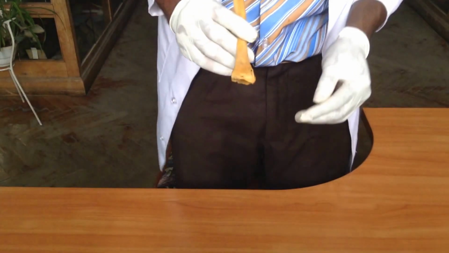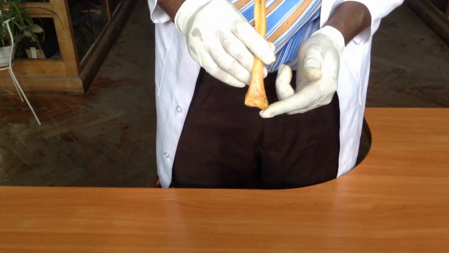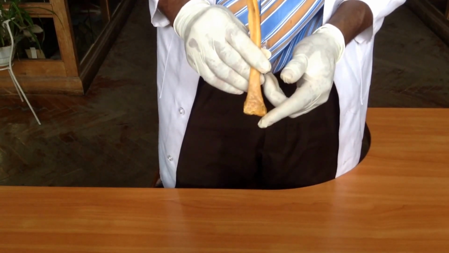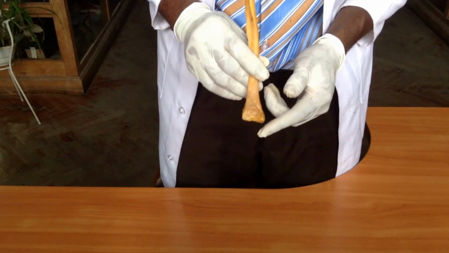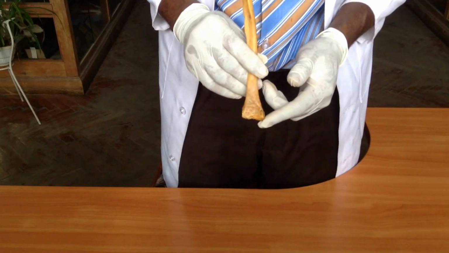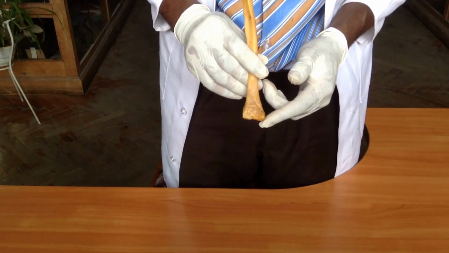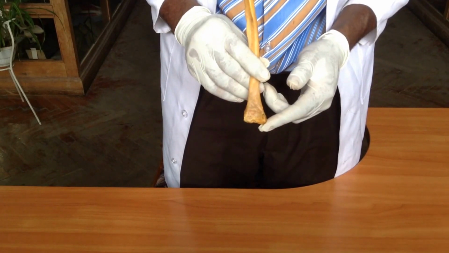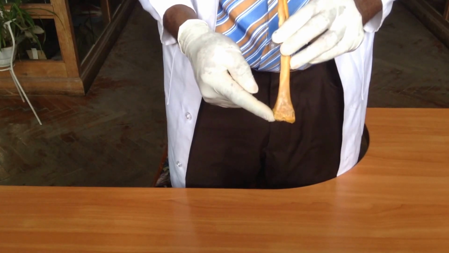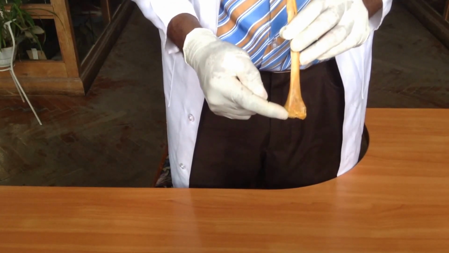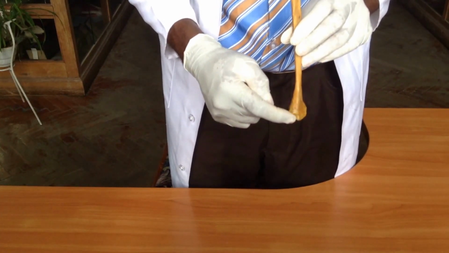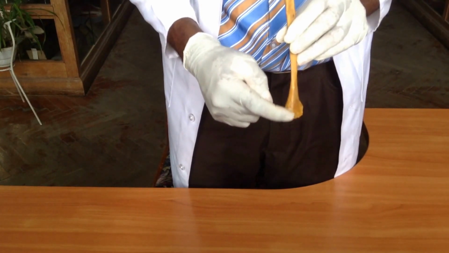Good. And this long process we are seeing over here is the styloid process or the radial styloid process, processus styloideus. It's always at the lateral border of the distal epiphysis. And on the other side, or on the medial border, we can see a notch known as the ulnar notch, incisura ulnaris.